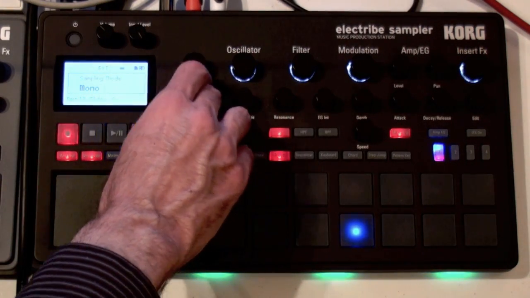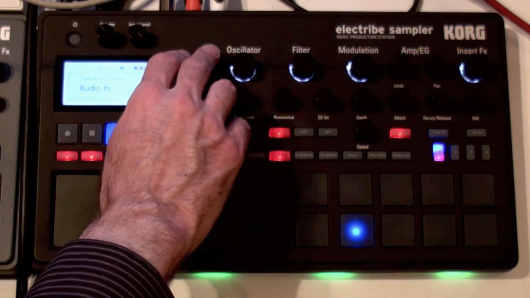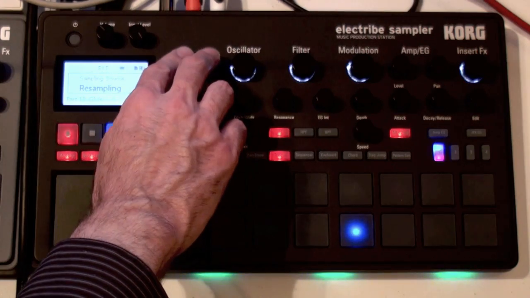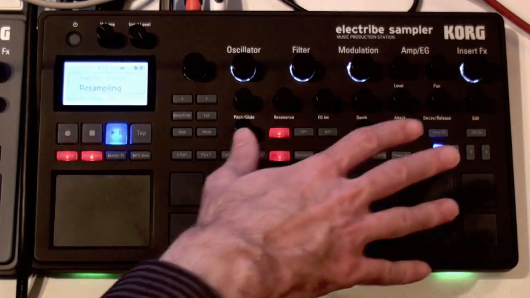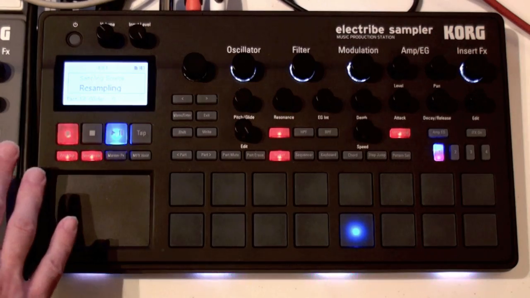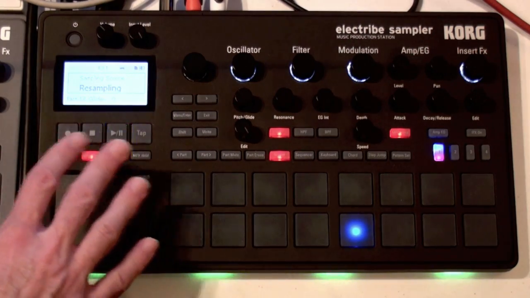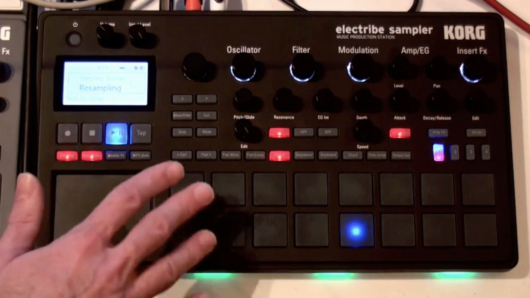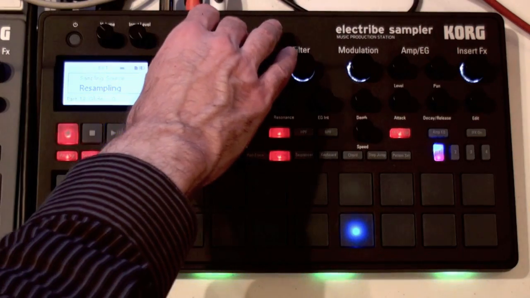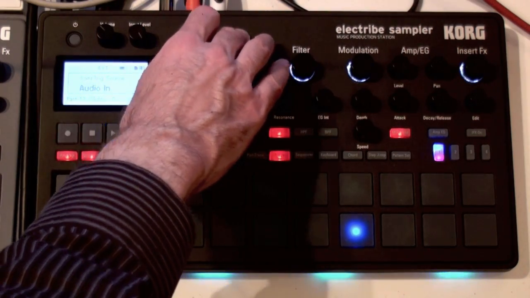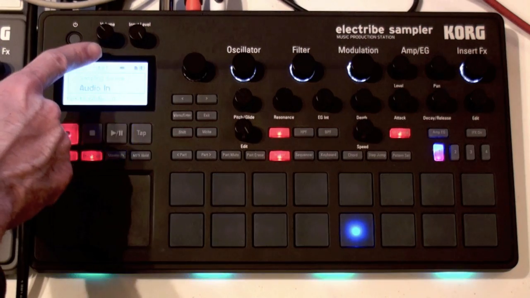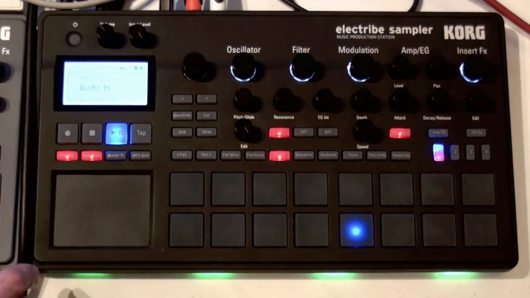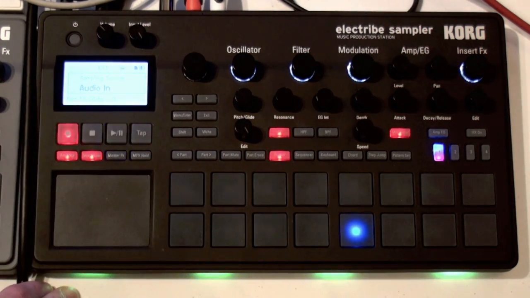I'm going to select mono. Sampling source: audio in or resampling. Resampling allows you to record the output of the machine back into its own input, and then you can adjust further things that way. I'm going to select audio in. Notice the audio is going in. The levels are going up and down, and it notes if there's a peak.